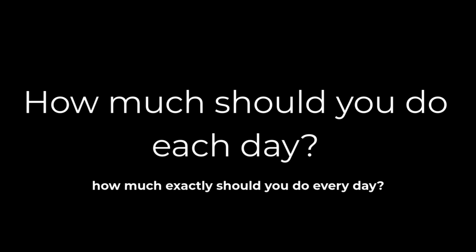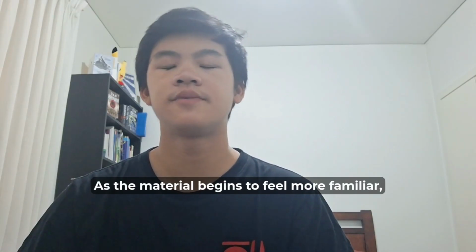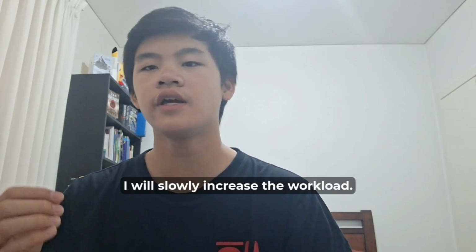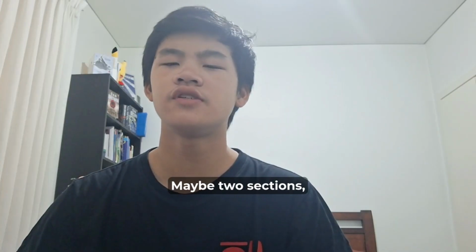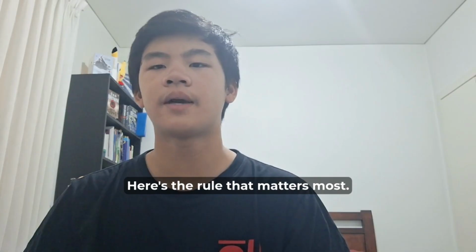So to keep moving on, how much exactly should you do every day? Well, at the beginning, we stick to one section per day. As the material begins to feel more familiar, such as after 3 or 4 weeks, I will slowly increase the workload. Maybe 2 sections, and on lighter days, even 3. Here's the rule that matters most.